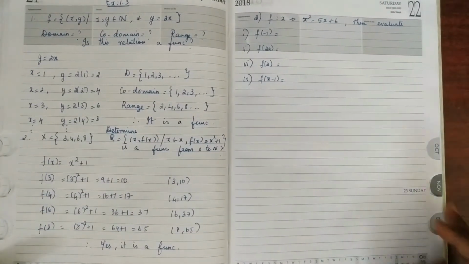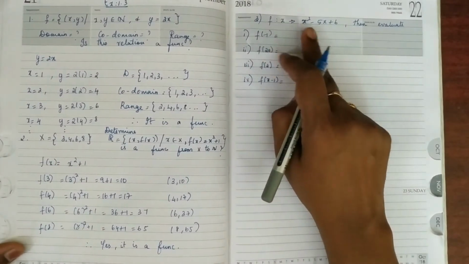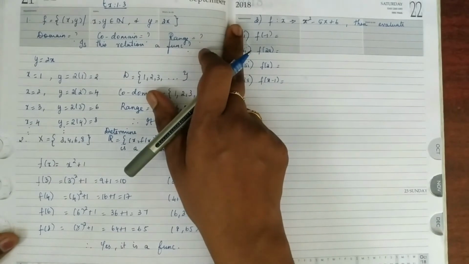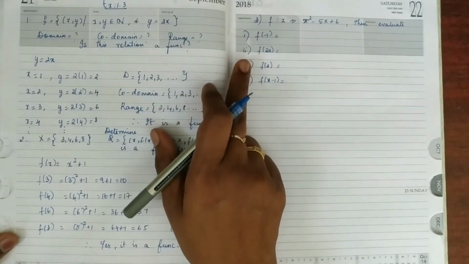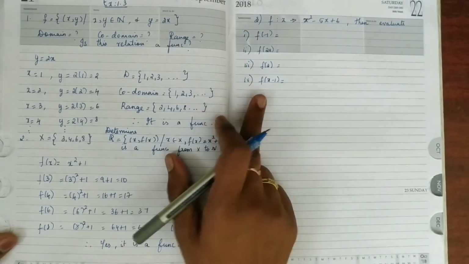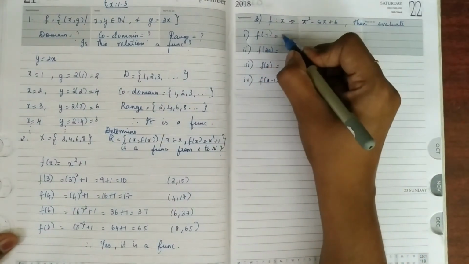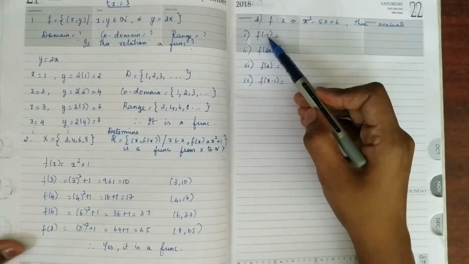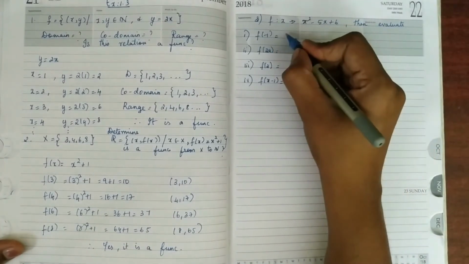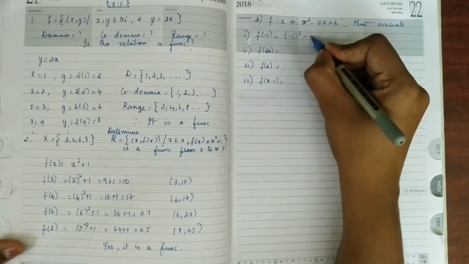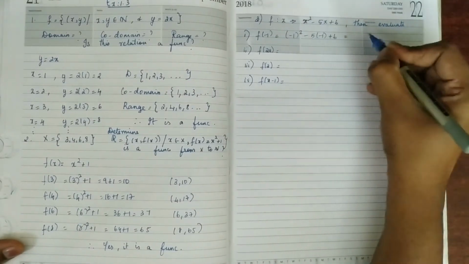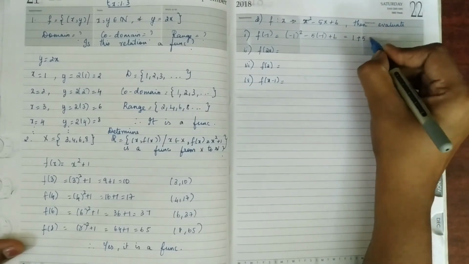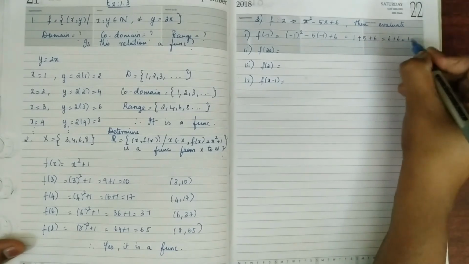Now the third question, f is a function from x to x square minus 5x plus 6. Then you have to evaluate all these given values: f of minus 1, f of 2a, f of 2, and f of x minus 1. First let's start with f of minus 1, which means you have to substitute whatever value is there inside the bracket in place of x. So I will have (minus 1) square minus 5 into minus 1 plus 6. So (minus 1) square will become 1, minus into minus will become plus, so 5 plus 6. So 6 plus 6 you will have 12.